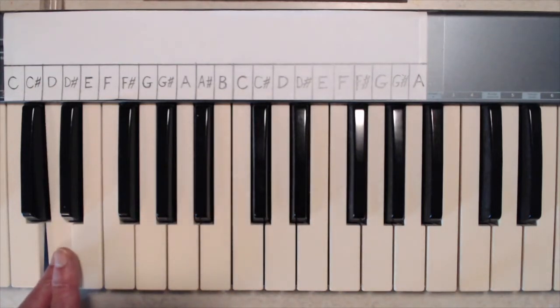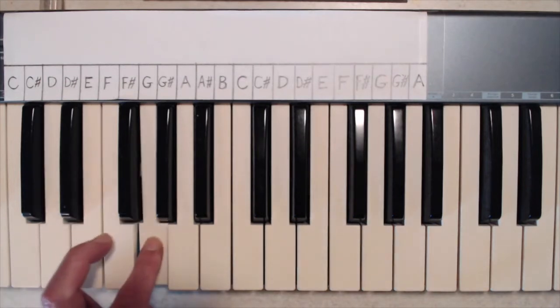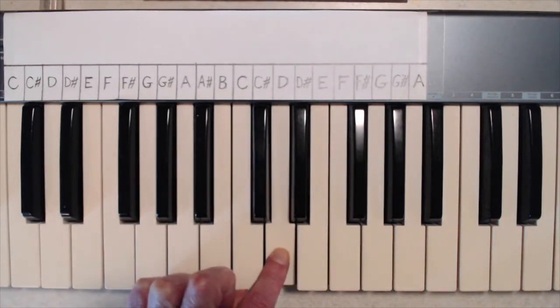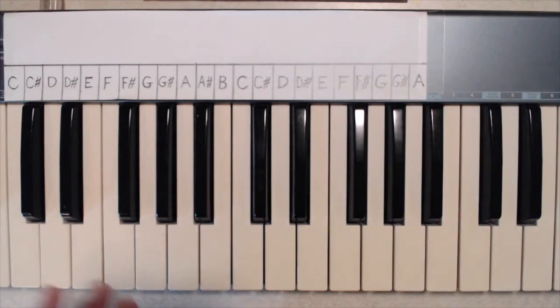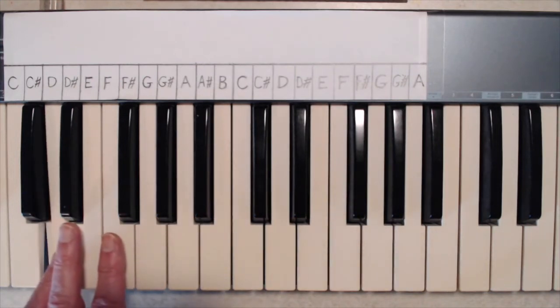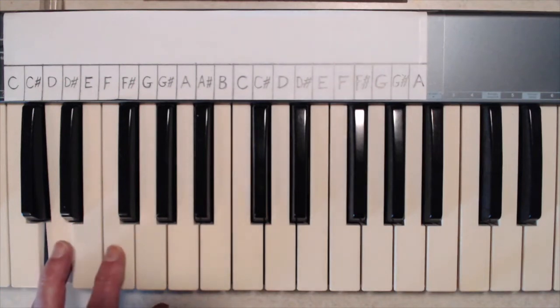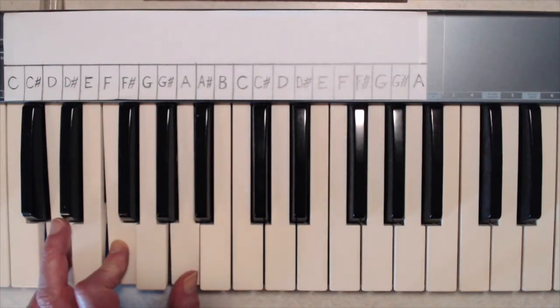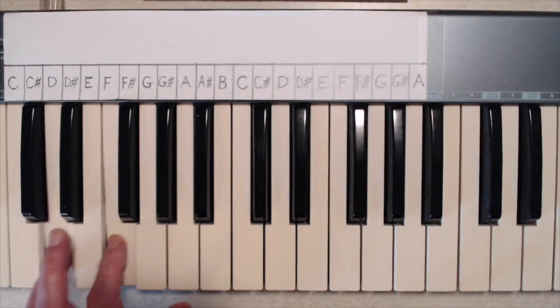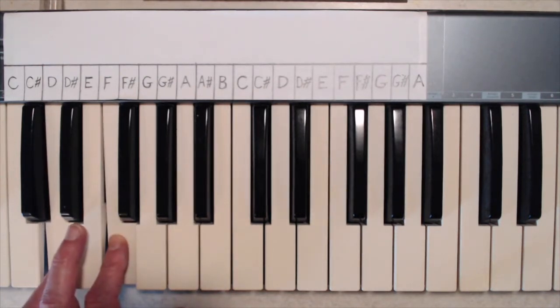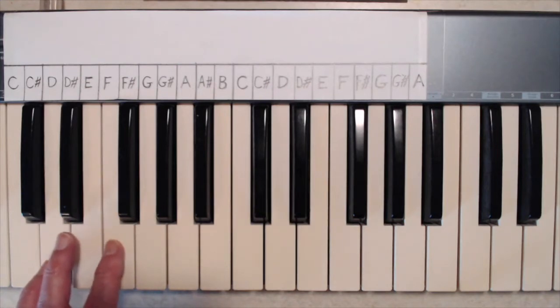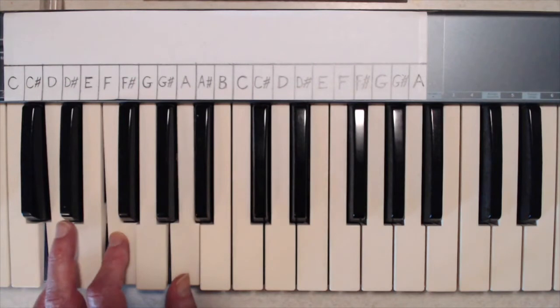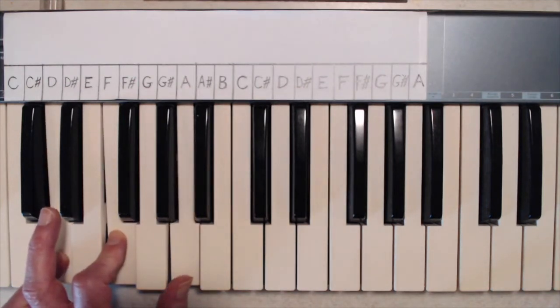Our D Dorian scale is... A triad consists of the root note or first note, which in the case of the tonic chord is the D, the third and the fifth. Notice that this third here is a minor third because it includes a semitone. So the chord we're playing there is D minor. Because the tonic chord is minor, we say that Dorian is a minor scale or a minor mode.